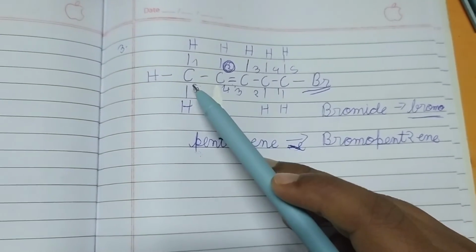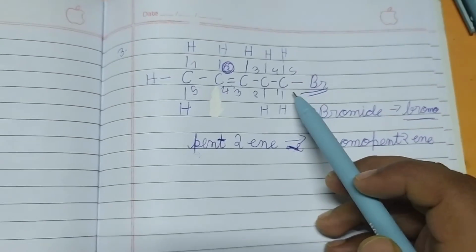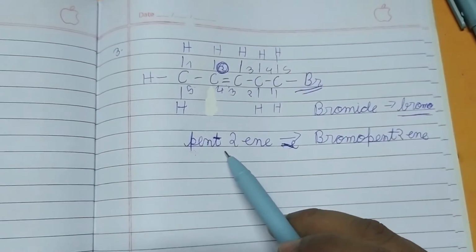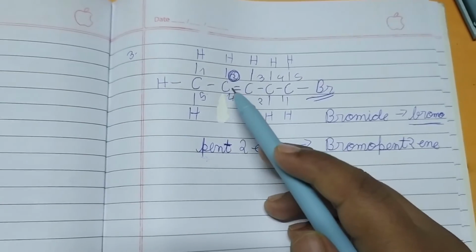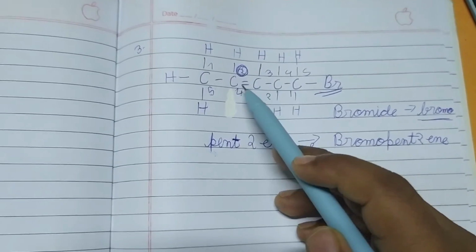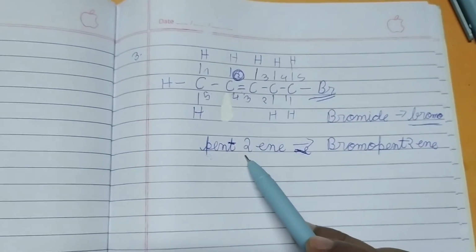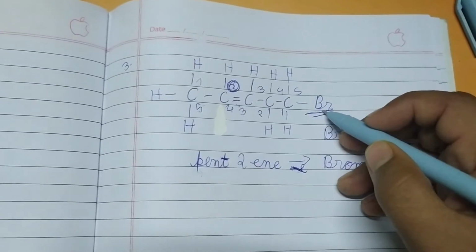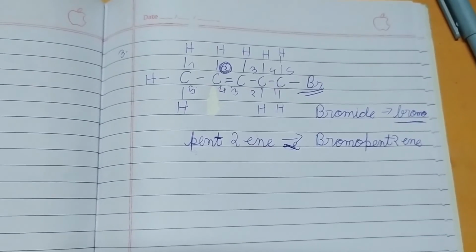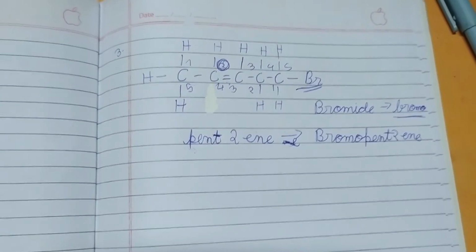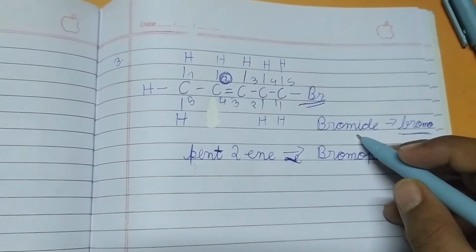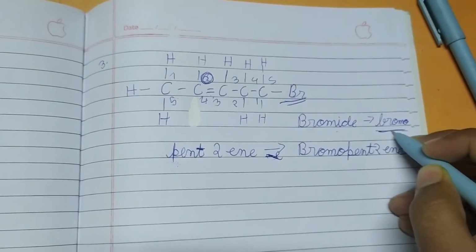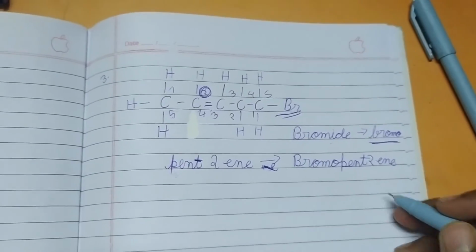In this compound we can see 5 carbon atoms are present, therefore pent is the word root. As we can see, at the second position one double bond is present, therefore the primary suffix is 2-ene. We get bromide as our functional group here, therefore we need to add bromo as prefix.